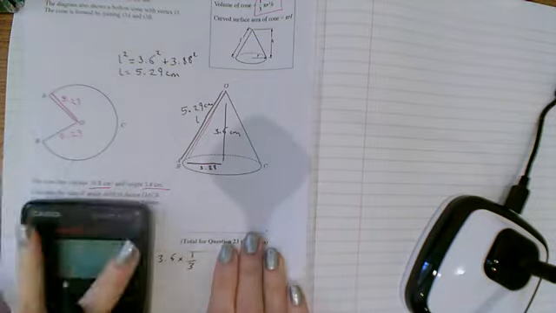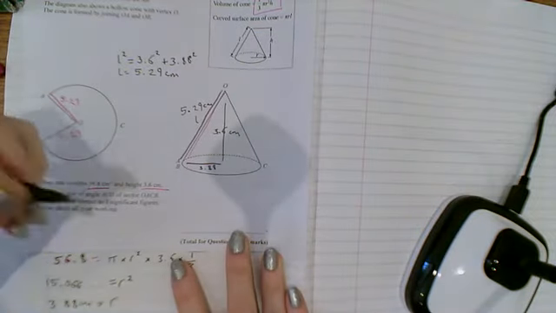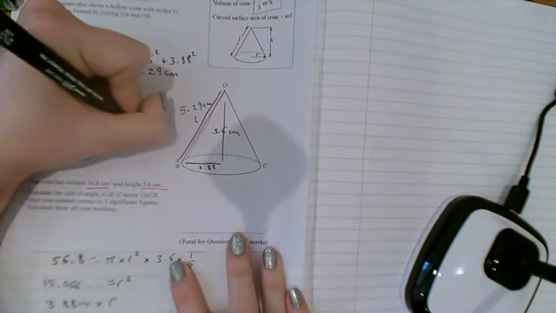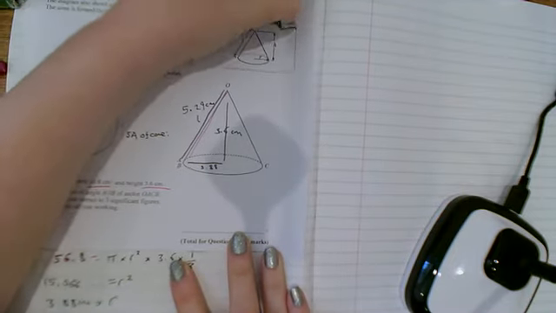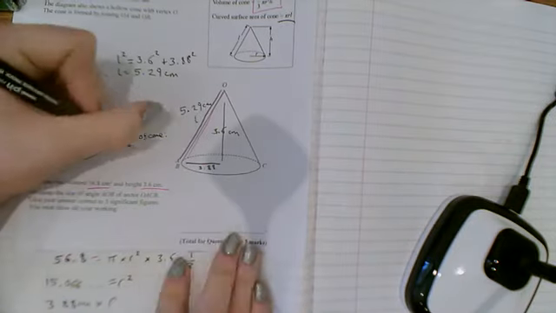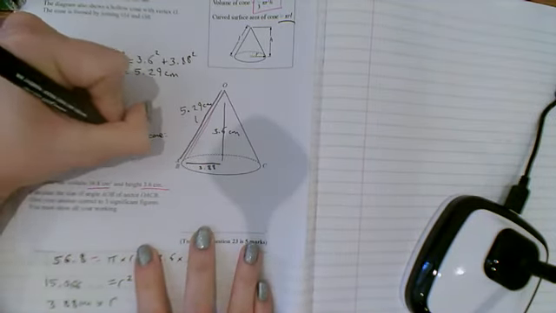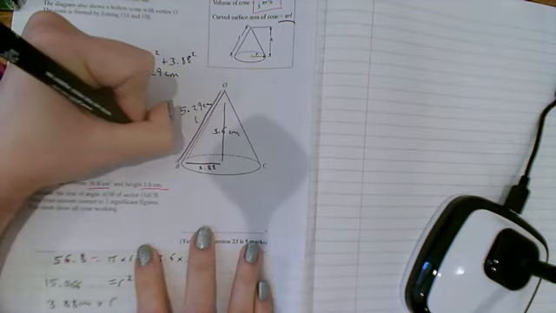Now we can work out the curved surface area of my cone. The surface area of the cone is done by using this formula, pi times the radius times the length. So pi times the radius, which is 3.88, times the length, 5.29.